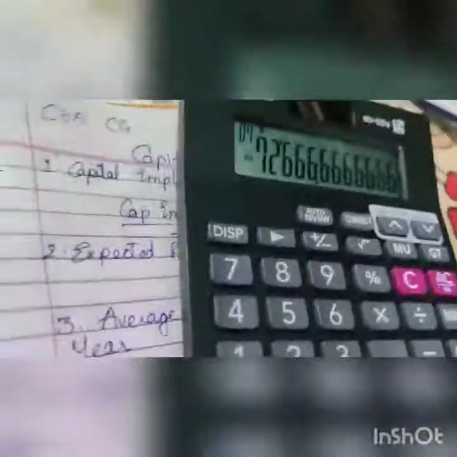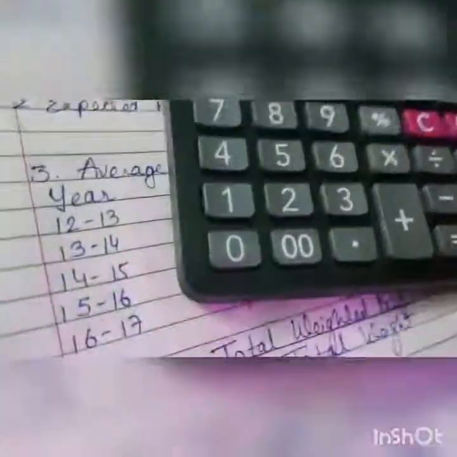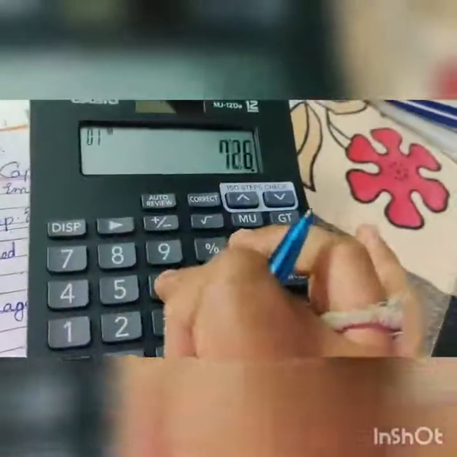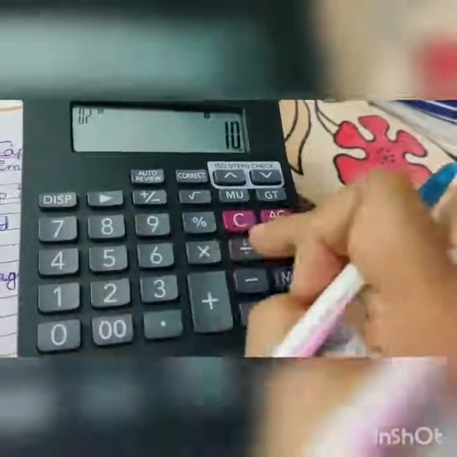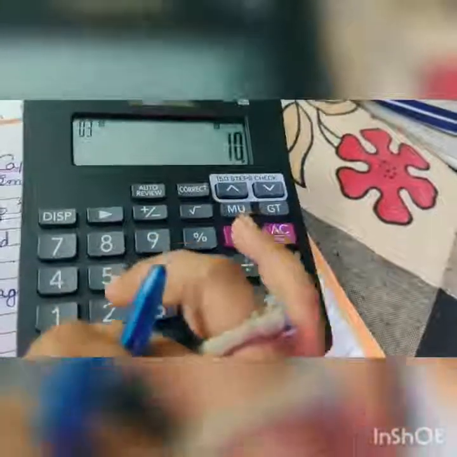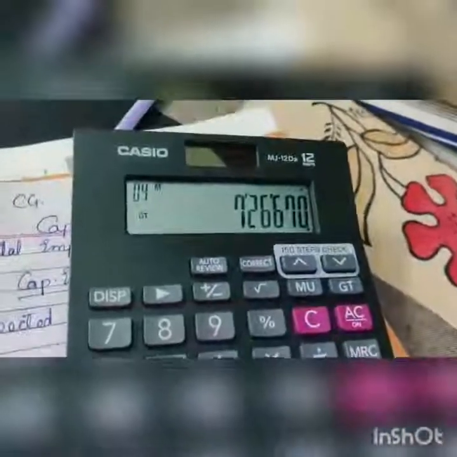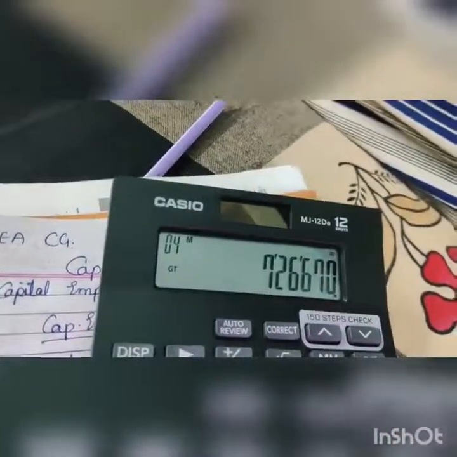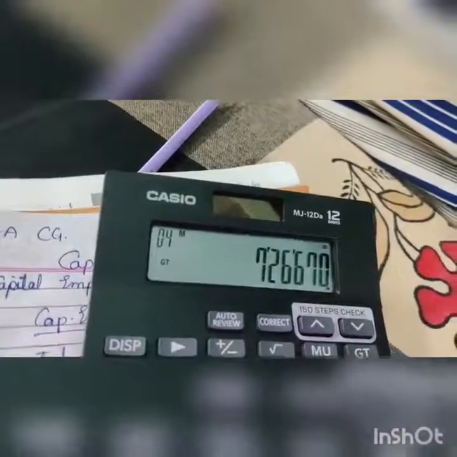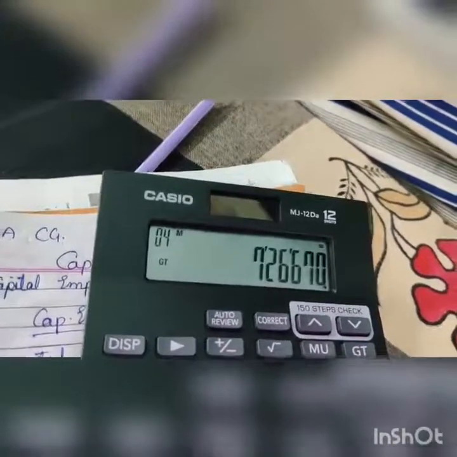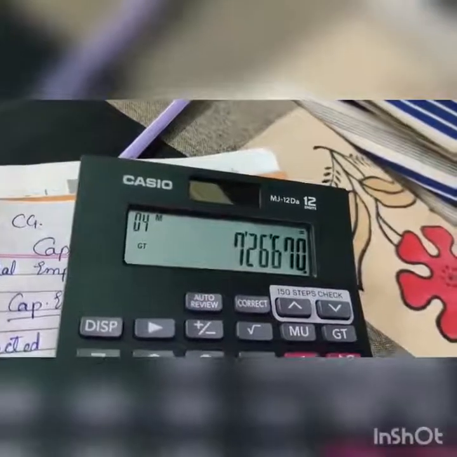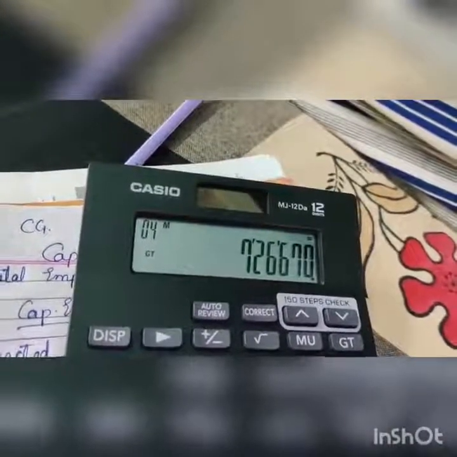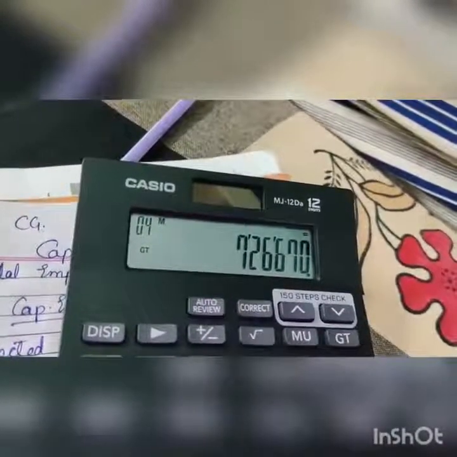I'll show you again on the calculator: 72,667 divided by 10 and multiplied by 100. My answer is coming, that is 726,670 rupees, that is 7,26,670 rupees. This is my capitalized profit.